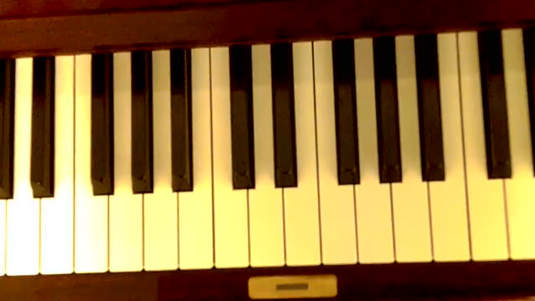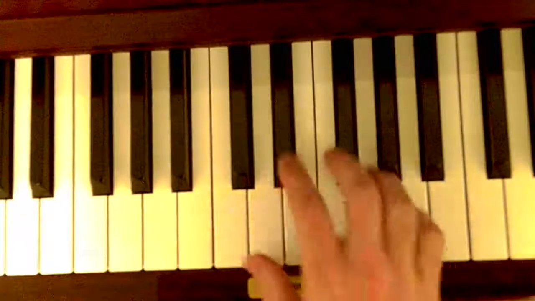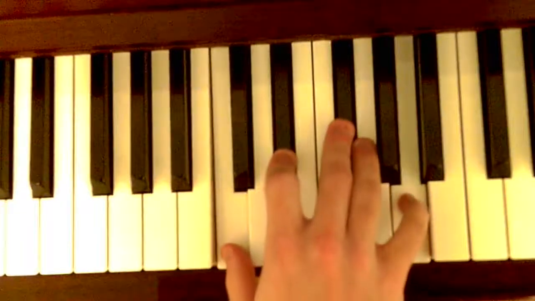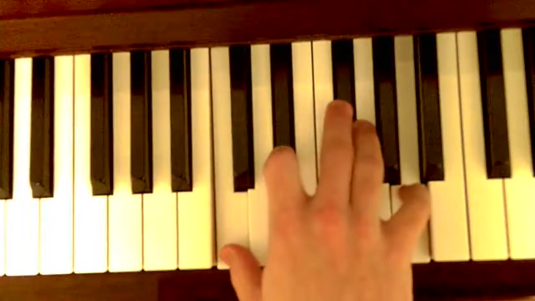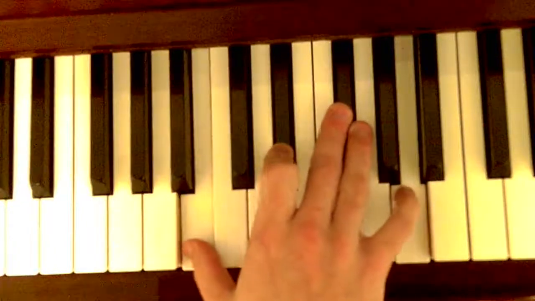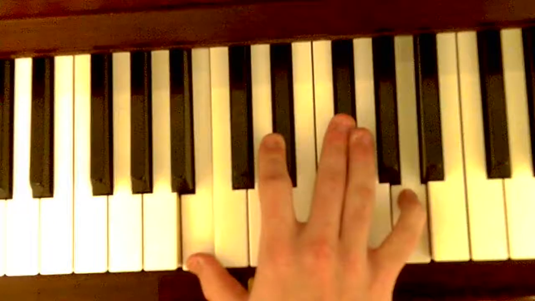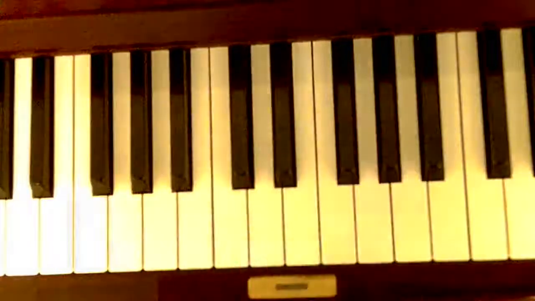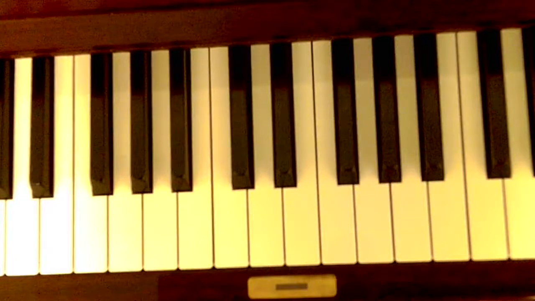It's just logic. And then, if we lower any one of the four notes in a fully diminished seventh chord one half step, then we get a dominant seventh chord. So that wraps up this video talking about the basics of harmony.